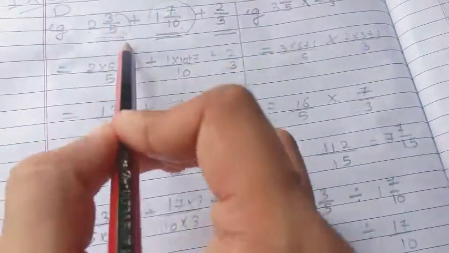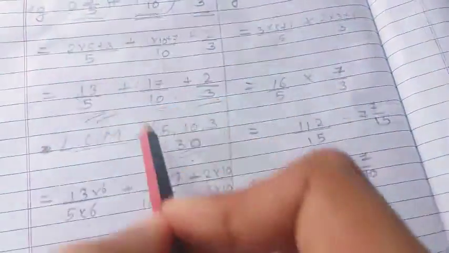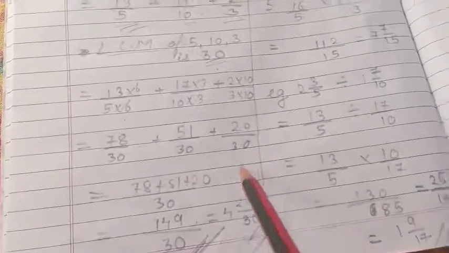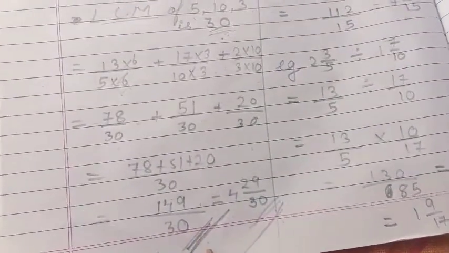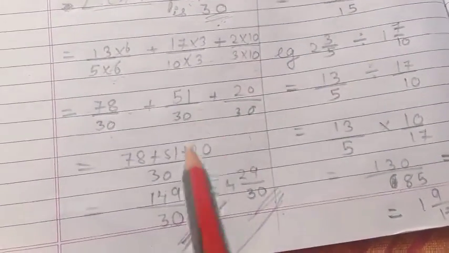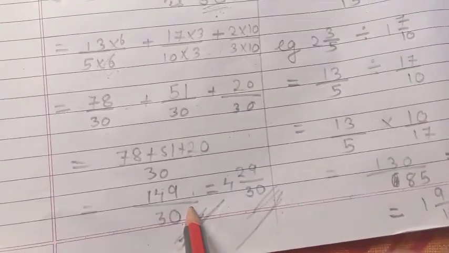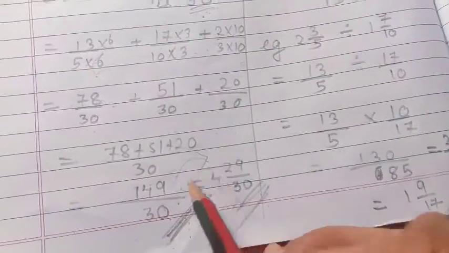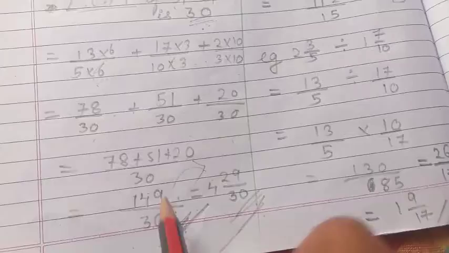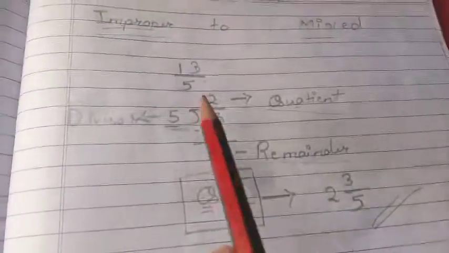You can't solve it in mix. So you have converted into improper और आपने solve किया, and after solving now you have got the answer, but the answer is in improper fraction. So you have to convert that improper fraction into mixed fraction. And you know how to convert improper into mixed fraction. I have told you in the first part. That is, you have to just divide it.